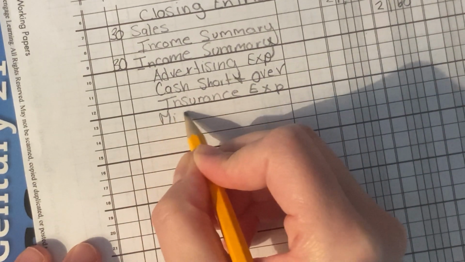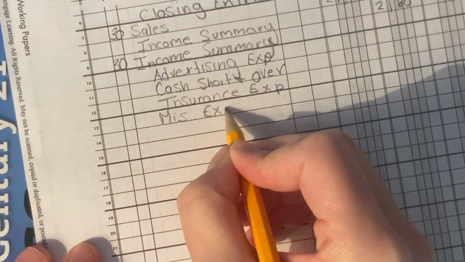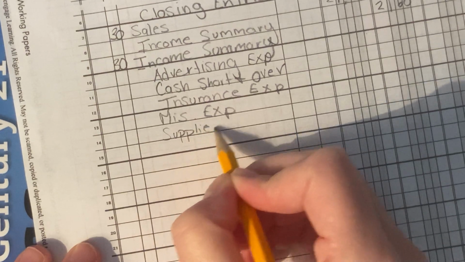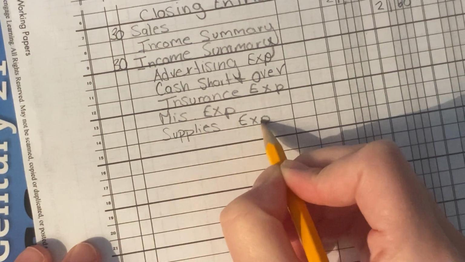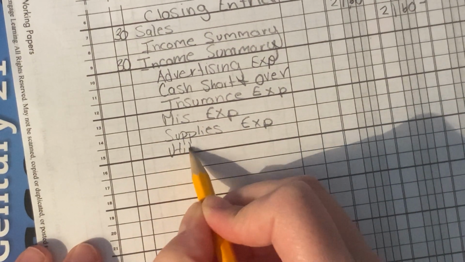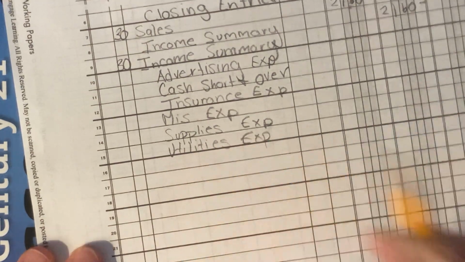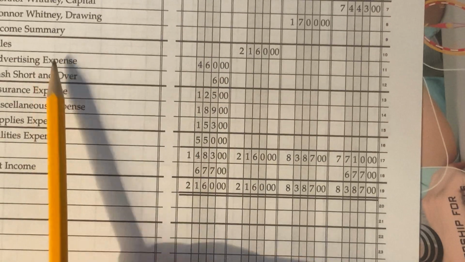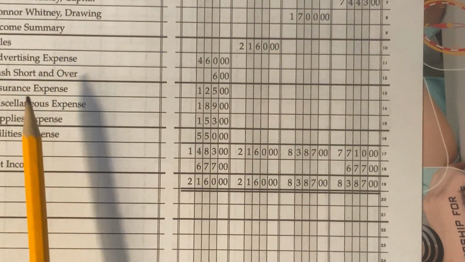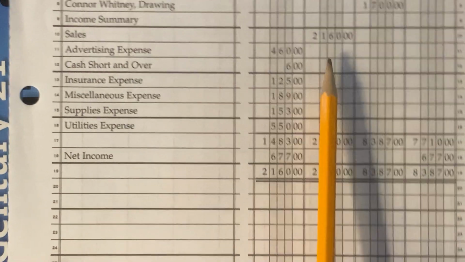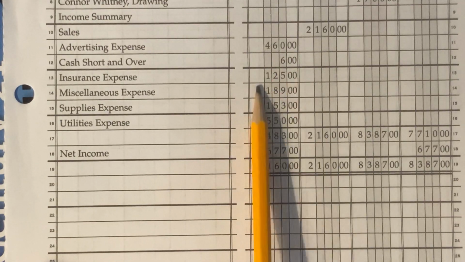Miscellaneous expense, supplies expense, and utilities. Now you might be confused, where am I getting these numbers from? Well, I'm getting them from the front page. So, exact order: advertising, cash, insurance, miscellaneous, supplies, and utilities. I'm getting from the exact page. Then I'm gonna pull these numbers over.